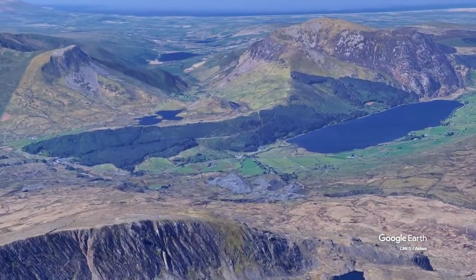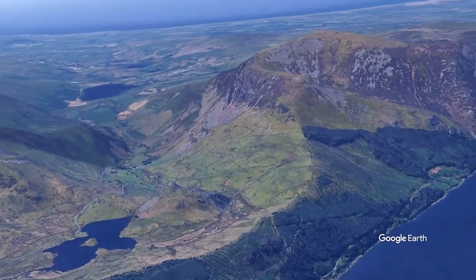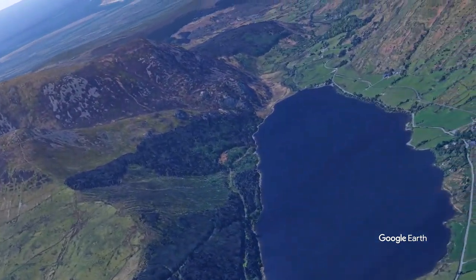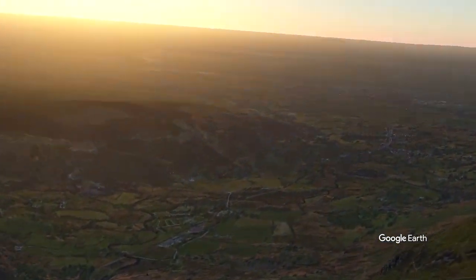Before finishing with a super cinematic fly-through with added roll all the way over the mountains, following it to the end of the day with a lovely sunset.